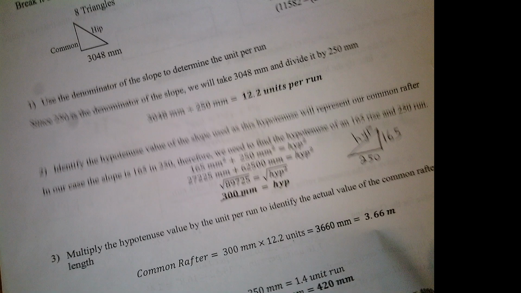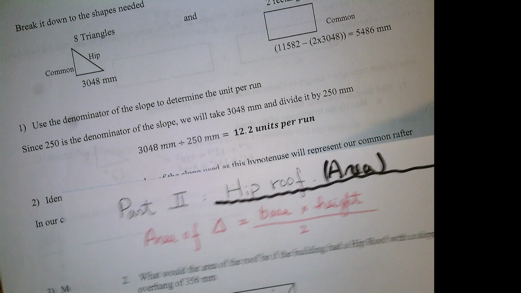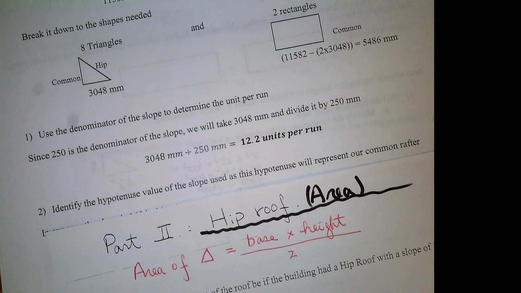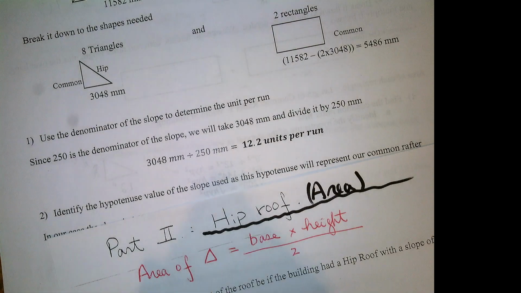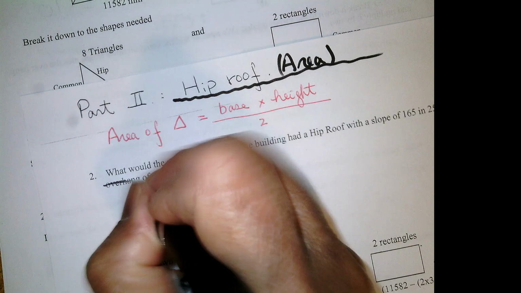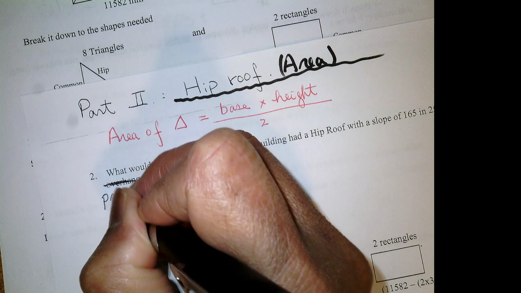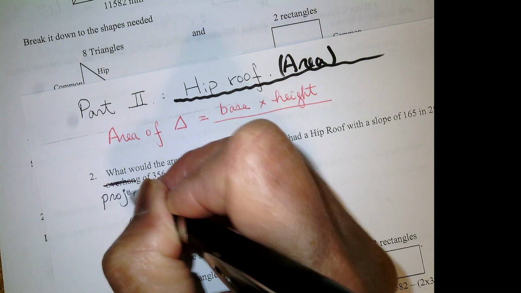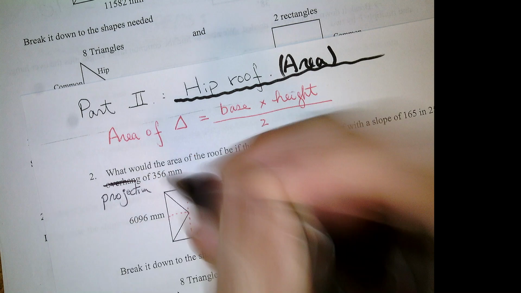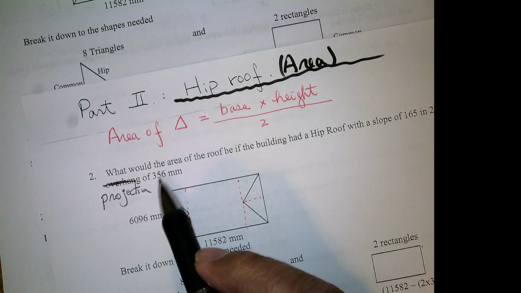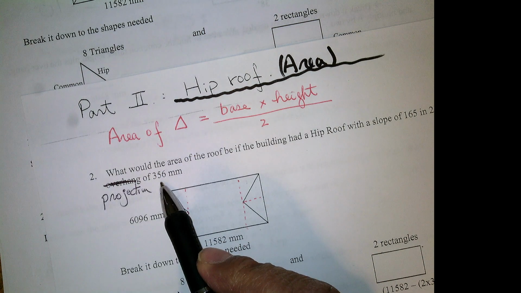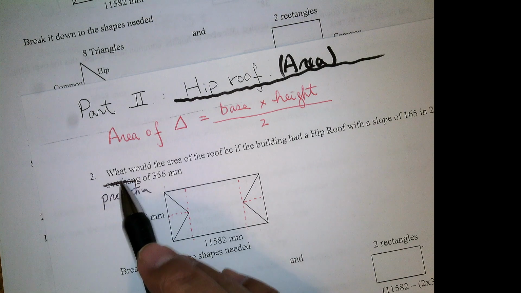All right, in question 2, the diagram, this is the projection. So we should change that to projection of 356. Cross out the overhang.